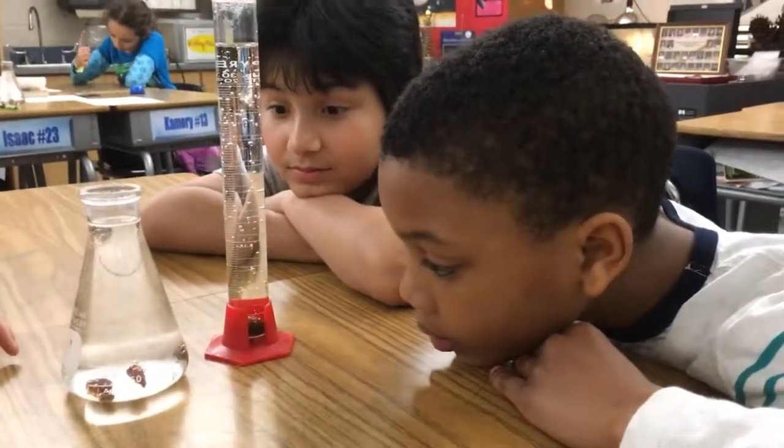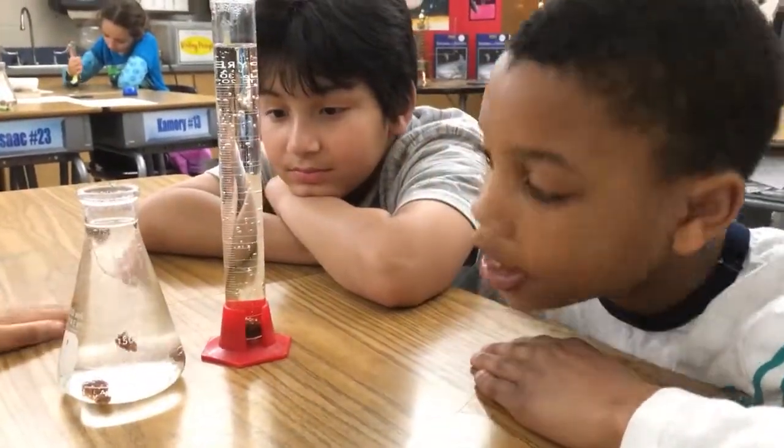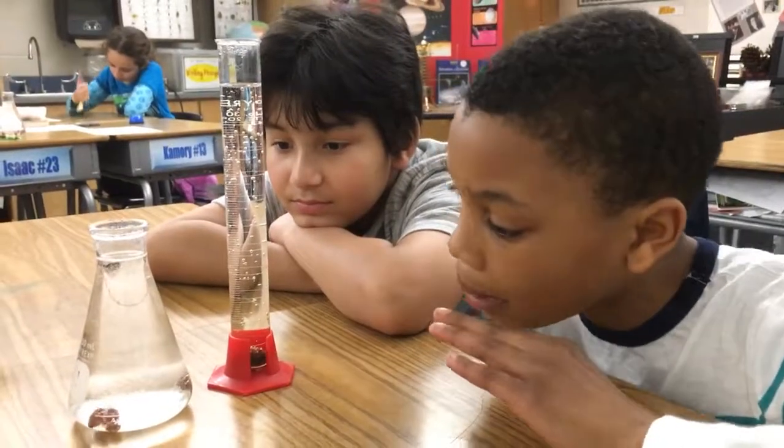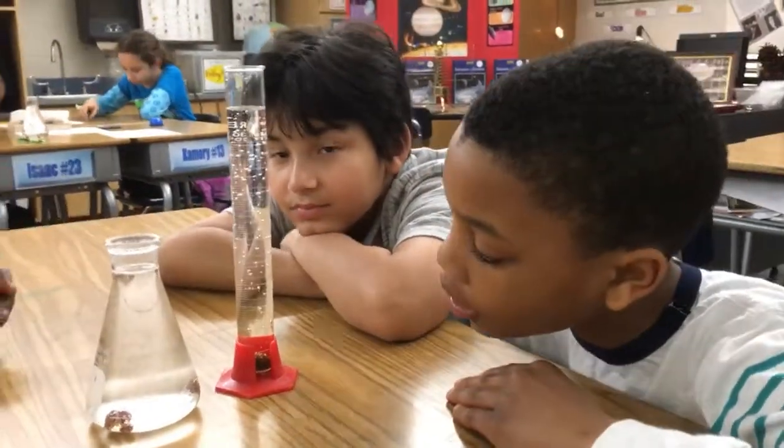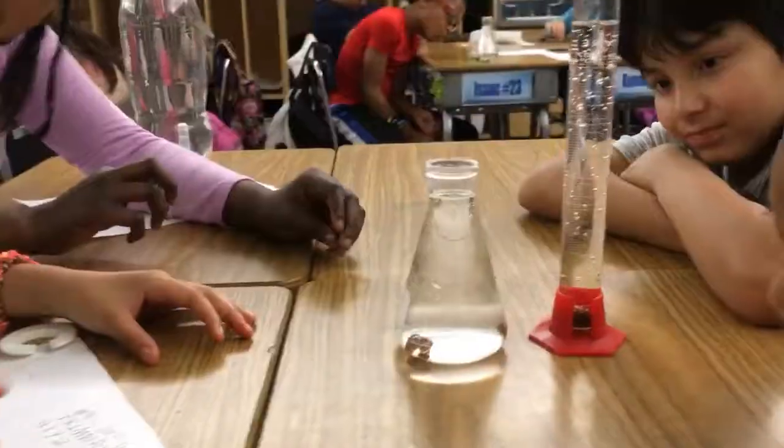Fred, why do you think the raisin sinks after a minute? Because the bubbles pop or they float back up. The bubbles pop. That's exactly right. I see that happening too.